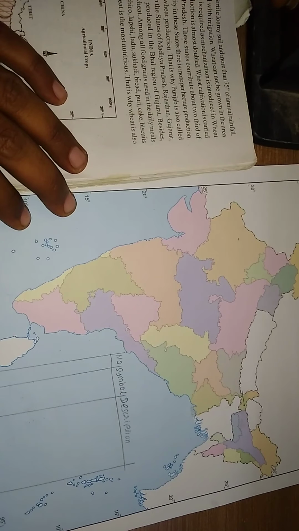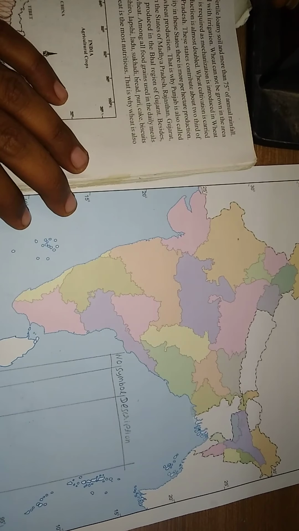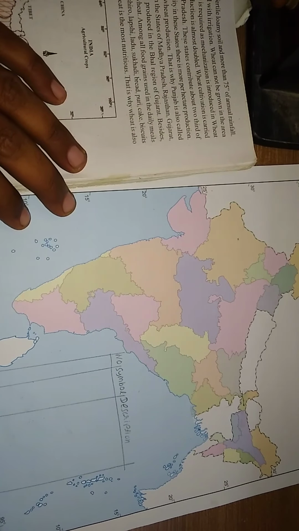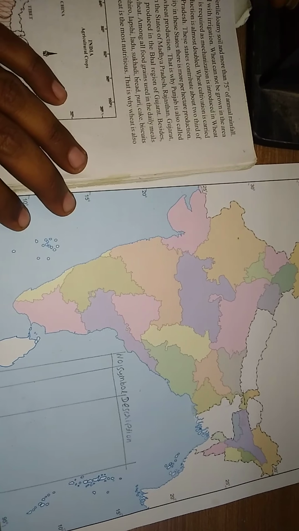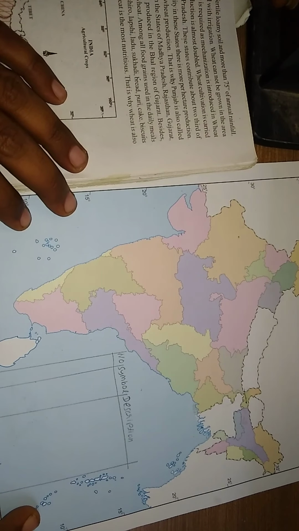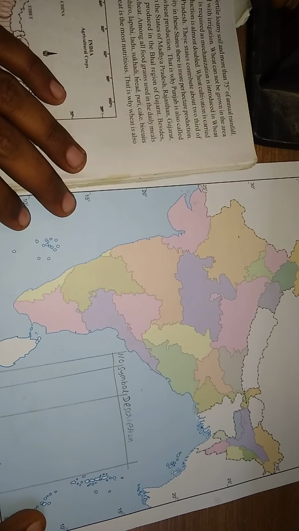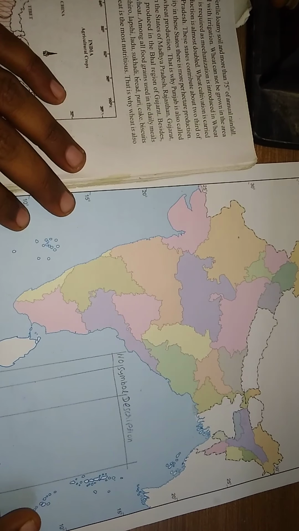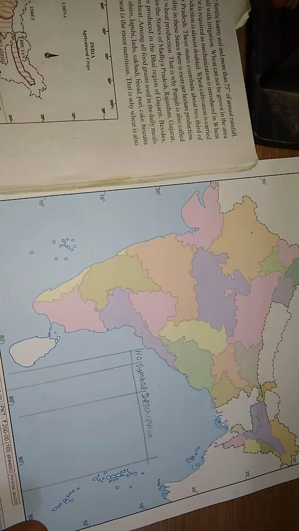In our last lecture, we were discussing standard 10 social science subject map work, and we completed the bird sanctuary, national park and wildlife sanctuary. Now today we will discuss the various crops.